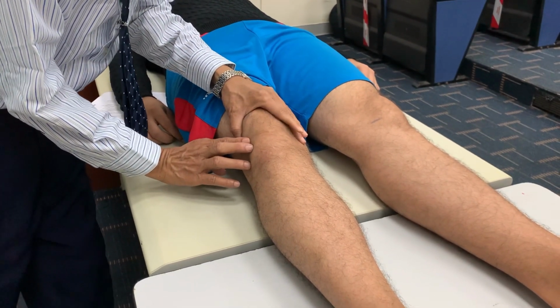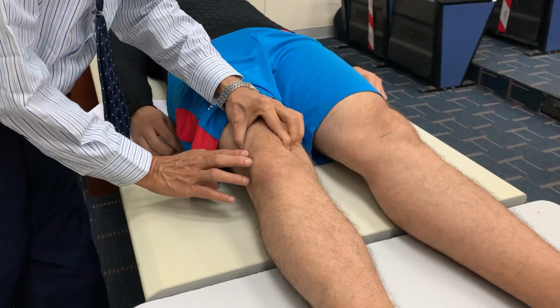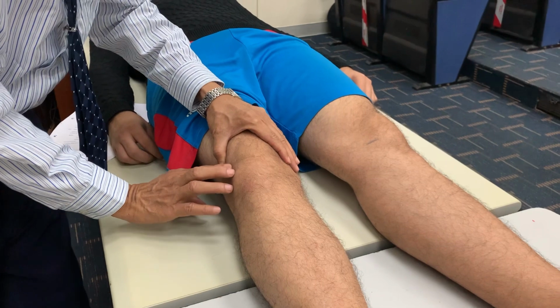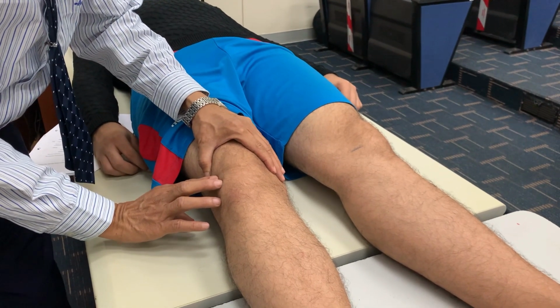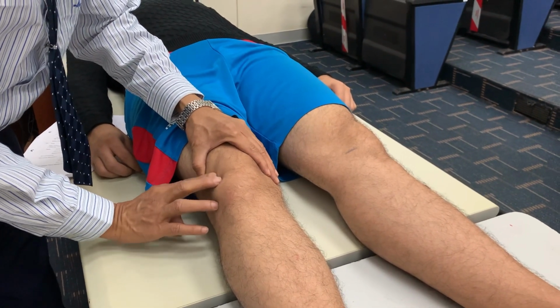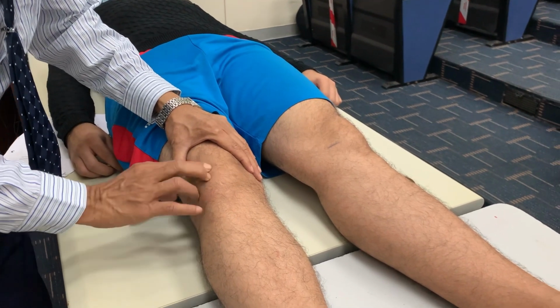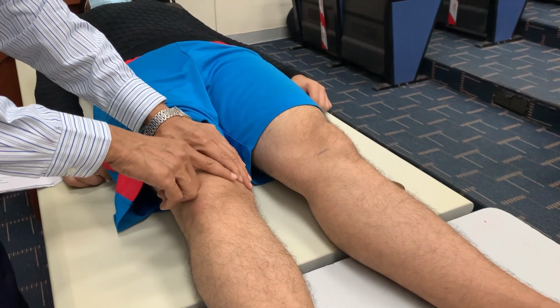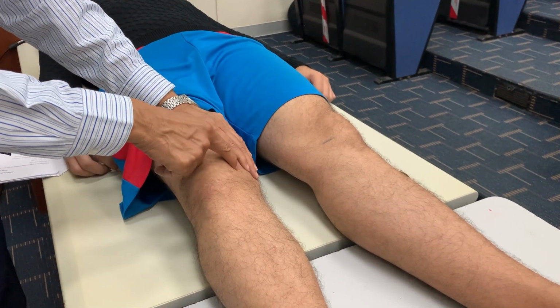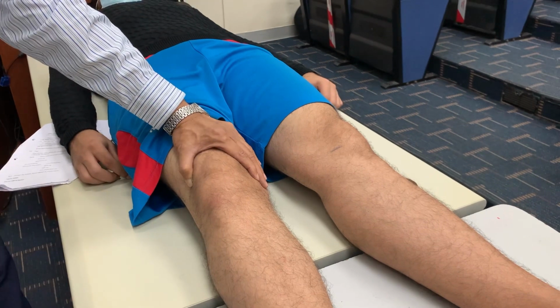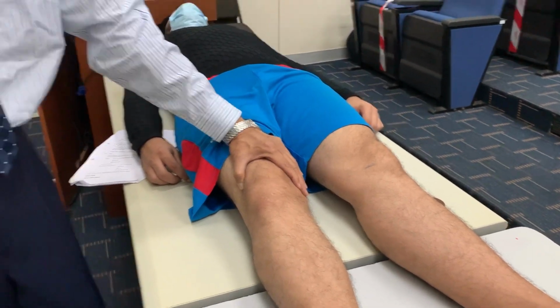When you feel the medial compartment is deeper, at that time you tap from the lateral side. So you press from the lateral side, and the fluid comes to the medial side and the gap is filled up. So the dimple becomes a bulge. It is called the bulge test.